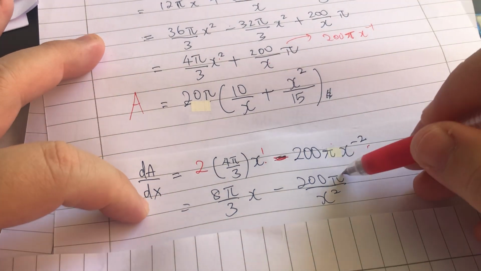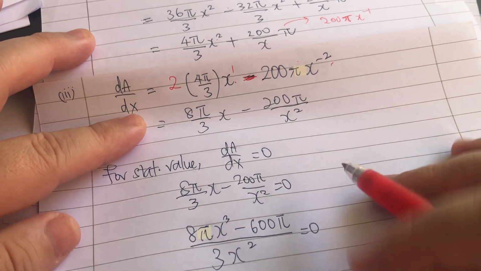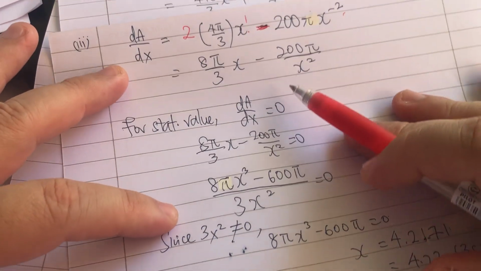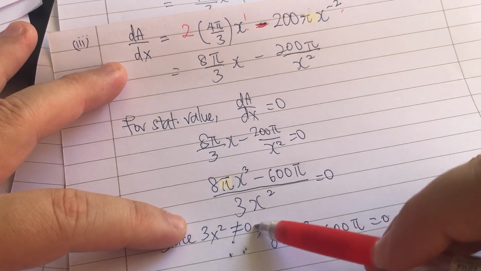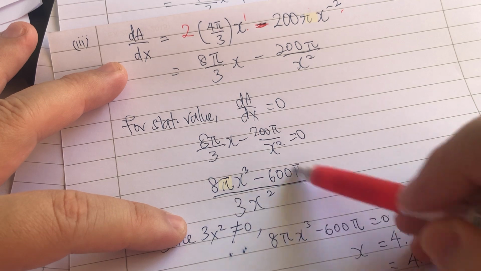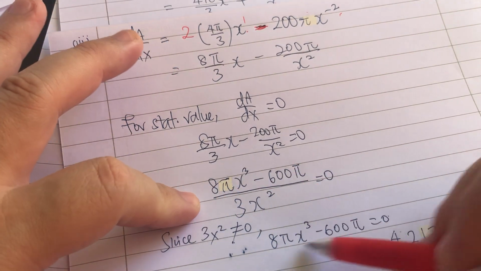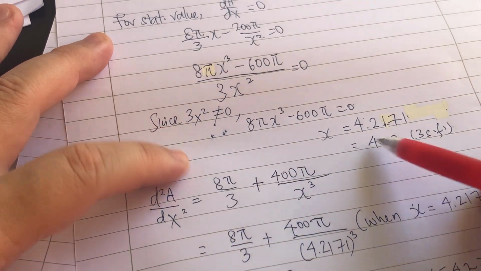Okay? Then write it in this form. And then now you set it to 0. Set it to 0. And then you see I combine them together. Because this cannot be equal to 0, right? If this is 0, then this whole thing is not defined already. So because this is not equal to 0, the numerator must be the one that equals 0. And then you can work out the answer already.